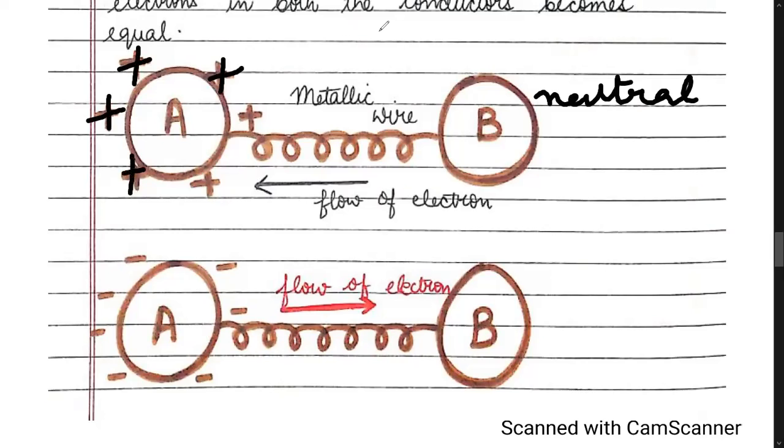Positive charge means that it has given its charge, that it has lost its charges. So it means that A is having less charge since it has already given, while B is having more charge. More electrons are in B. So now the electrons will flow from B to A. The electrons will flow from B conductor to A till both attain the same charges.